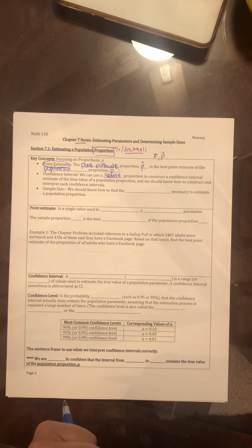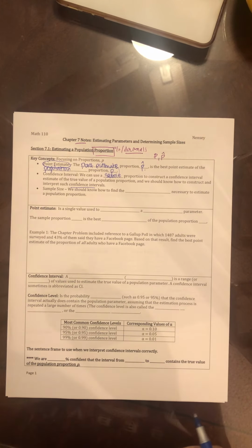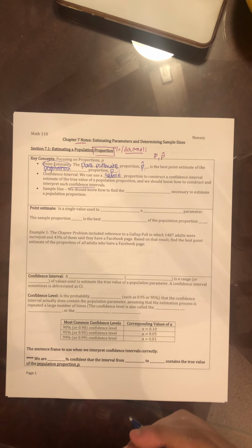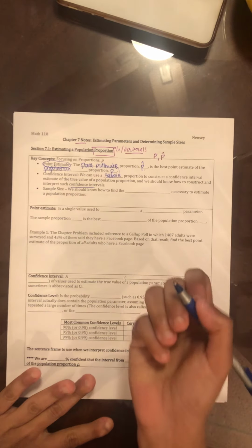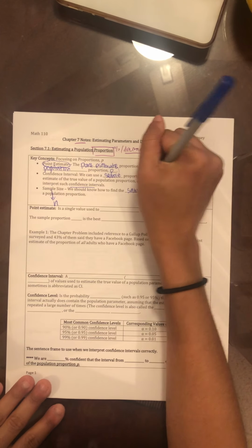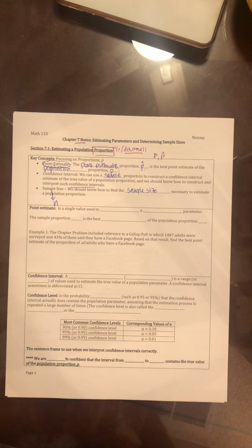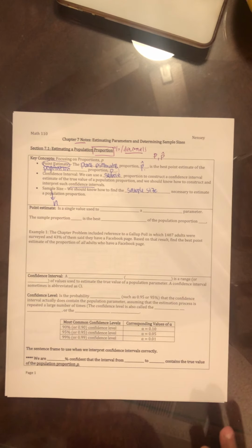So we know how to construct a confidence interval. A confidence interval is like a start and stop of what percentage of people have an Instagram account. The last one is the sample size, and you guys already know this. We've done this before. It's lowercase n. You should know how to find the sample size necessary to estimate a population proportion. Again, we're going to be using some algebra and an equation to help you solve that.